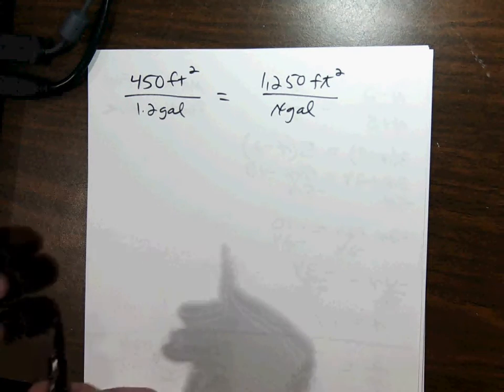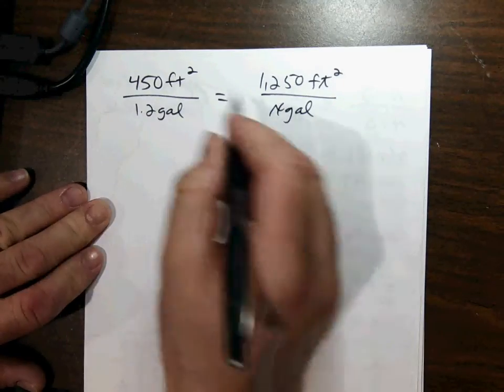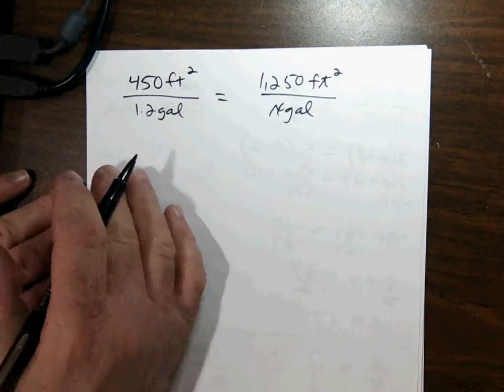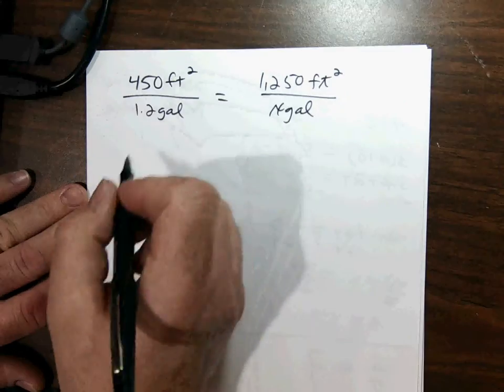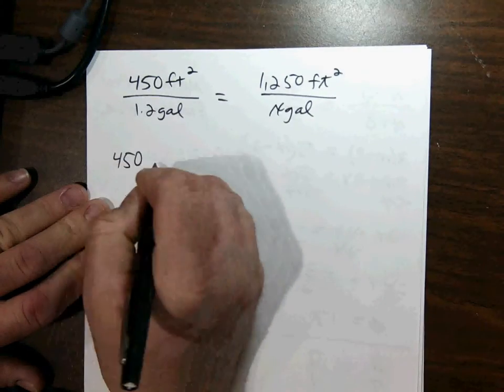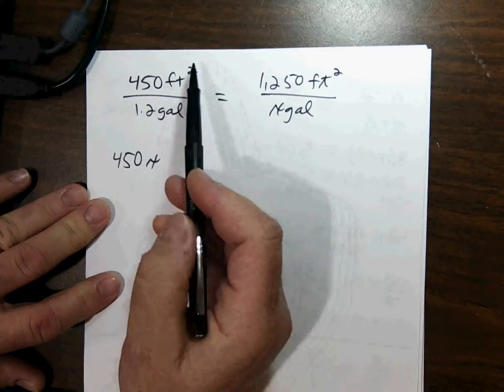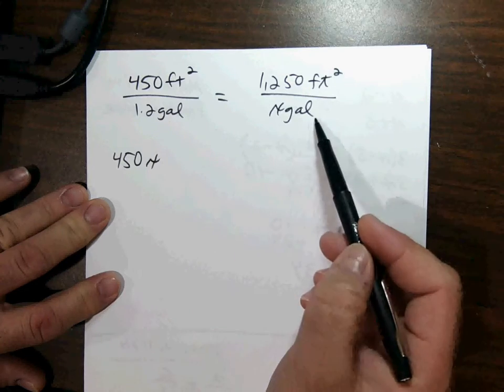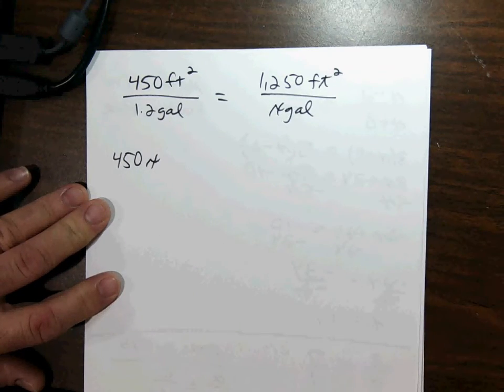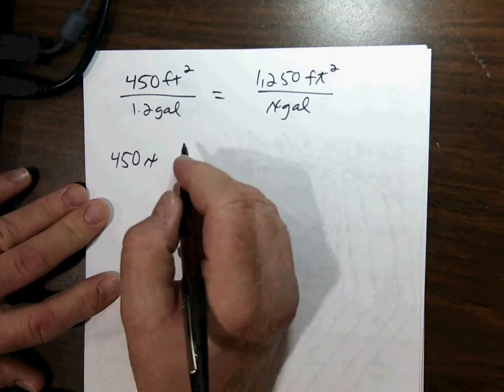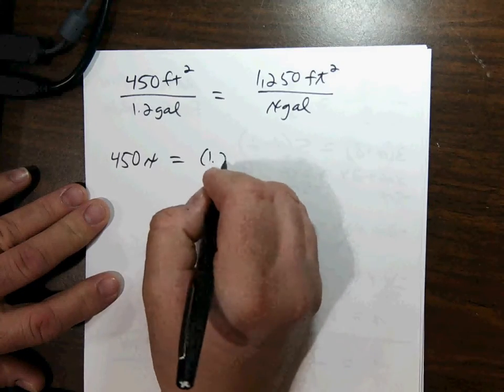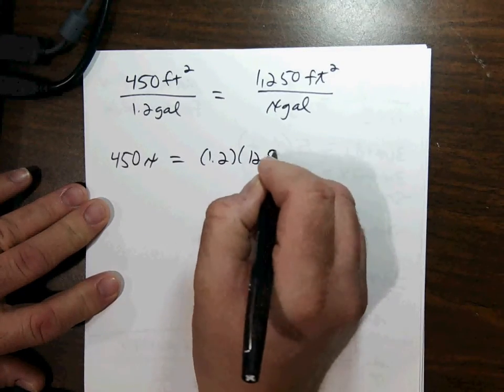Let's find out. Cross multiply. I'll, generally speaking, keep my x's on the left, so I'll do this part of the multiplication first, and I'm going to drop the units because the units make sense. Square feet per gallon, square feet, x is going to be in gallons. So 450x equals, I'm going to have to take 1.2 times 1250.